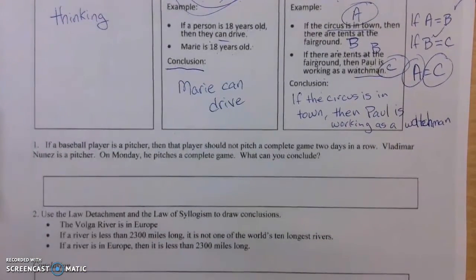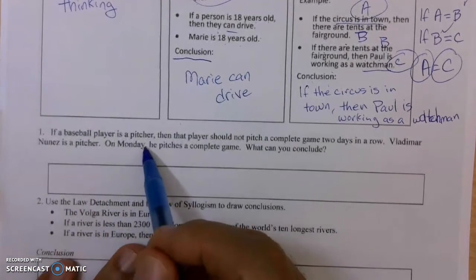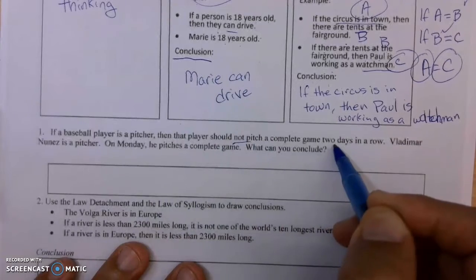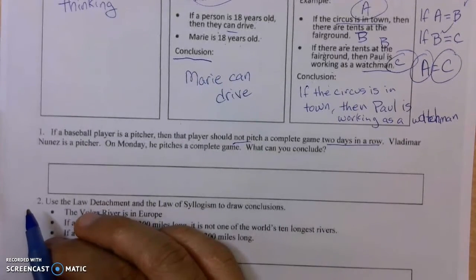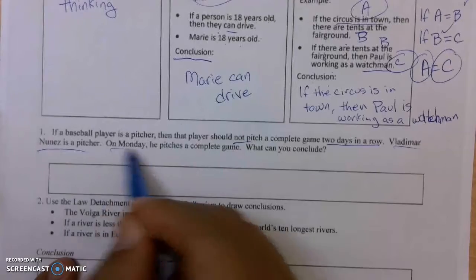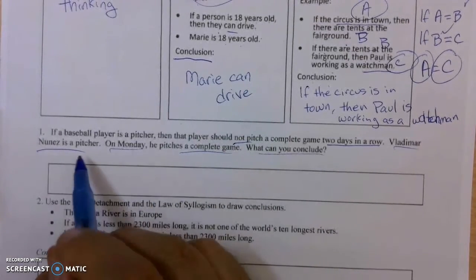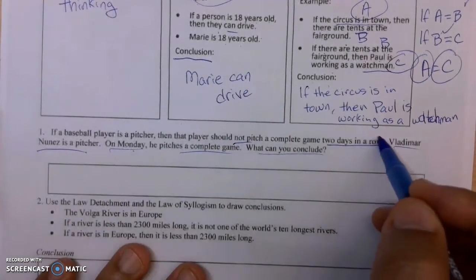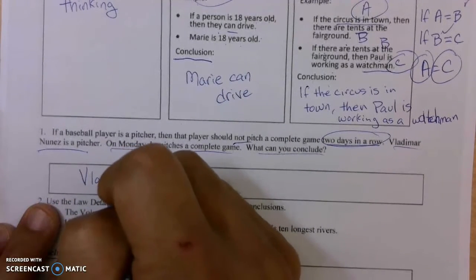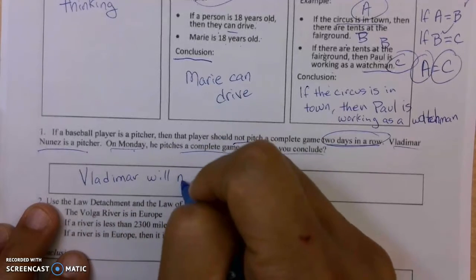Here we go. A couple more examples. Number one, if a baseball player is a pitcher, then that player should not pitch a complete game 2 days in a row. Vladimir Nunez is a pitcher. On Monday, he pitches a complete game. What can you conclude? We've got a pitcher. He pitched on Monday. They don't pitch 2 days in a row, so we'll say Vladimir will not pitch on Tuesday.